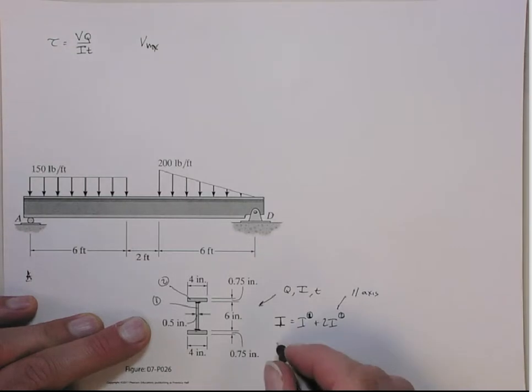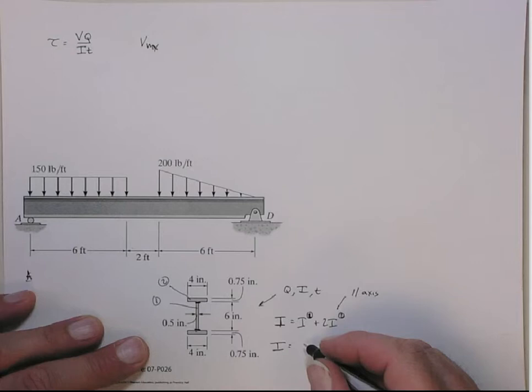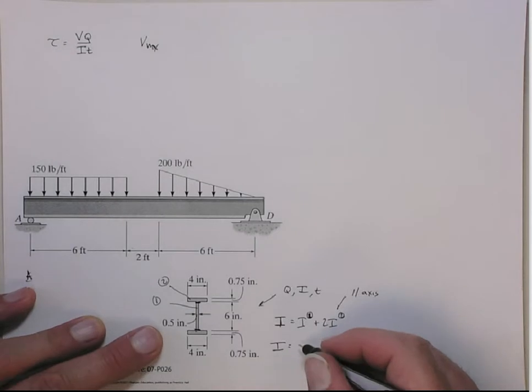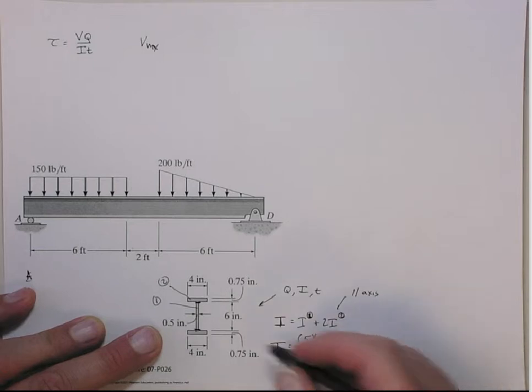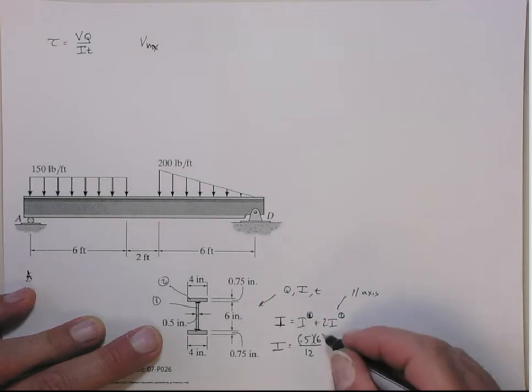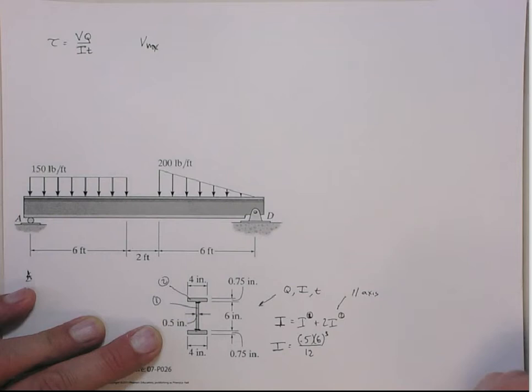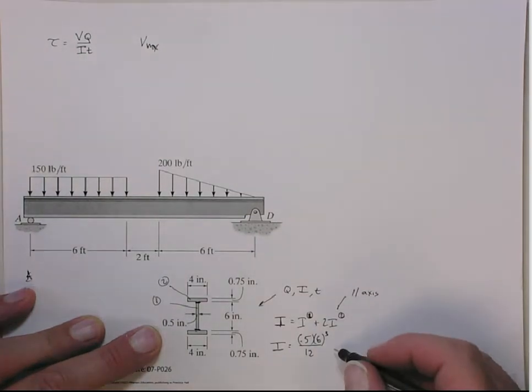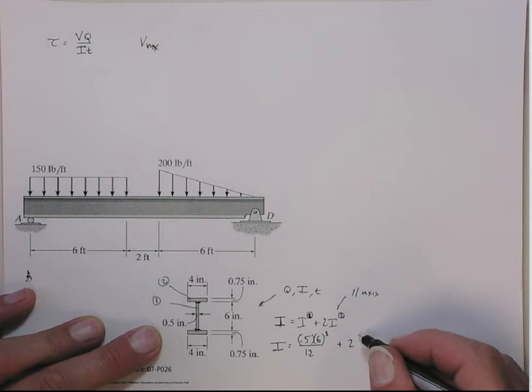Okay, so the I gives me I for section 1. It's 1/12 base times height. The base is 1/2 of an inch. The height is 6 inches. It's nice it gave me that way so I don't have to really do any subtractions. So that's cubed. Okay?